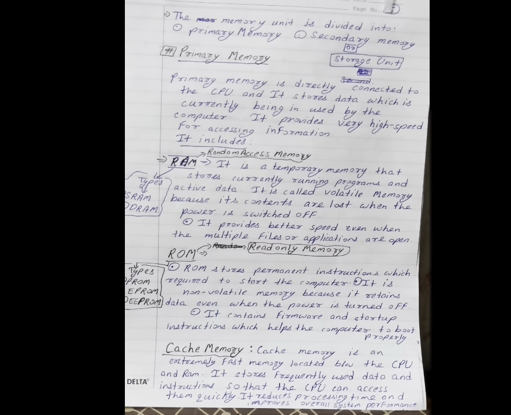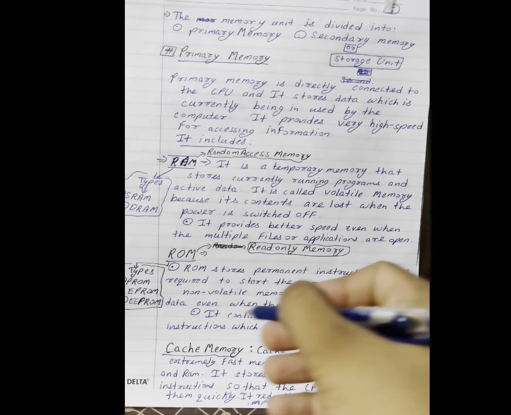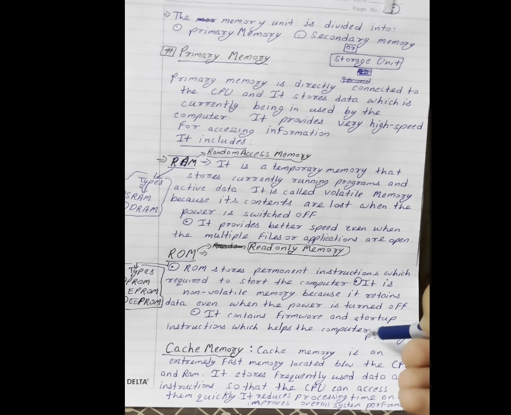Next is ROM, which stands for read-only memory, and it stores the permanent instructions which are required to start the computer. It is a non-volatile memory because it retains the data even when the power is turned off or switched off, and it contains the firmware and startup instructions which help the computer to boot properly. And if we talk about its types, those are PROM, EPROM and EEPROM.